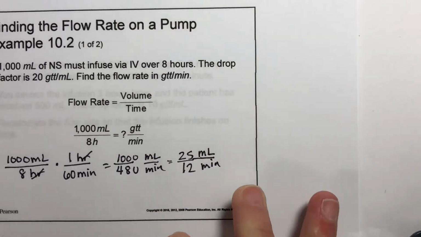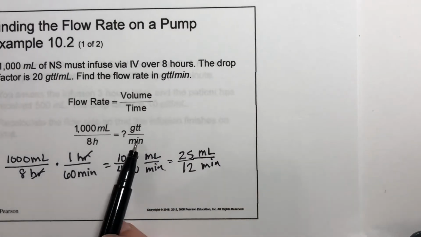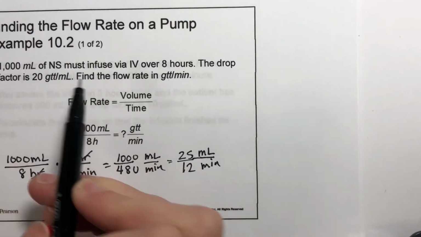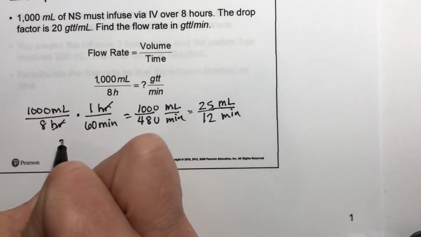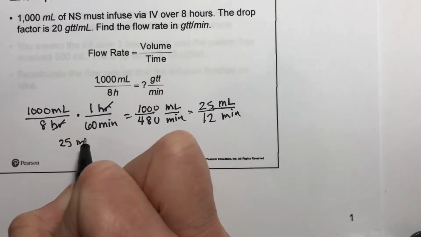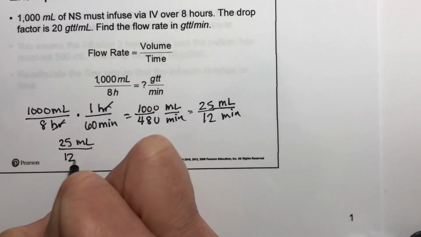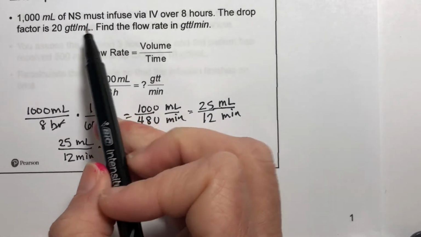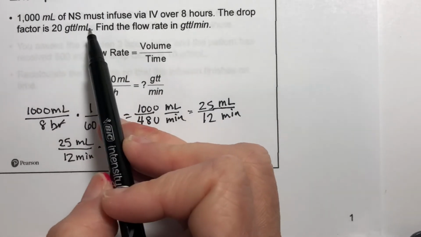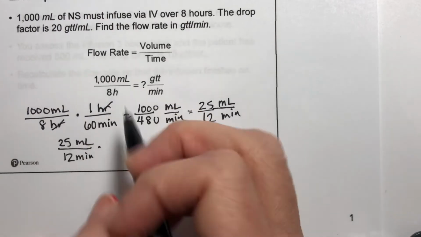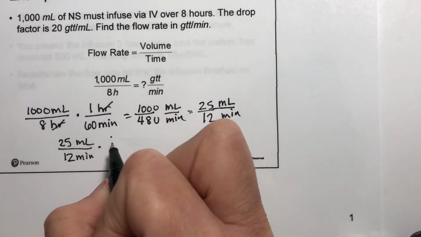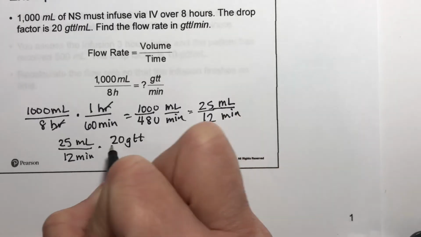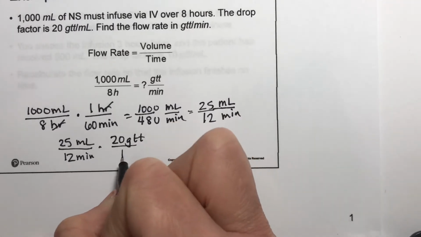Okay. So now I have milliliters per minute. I've got the minutes. I also want the drops. So now I'm going to use this here. So I have 25 milliliters in 12 minutes. And I need to try to get rid of milliliters. So this is 20 drops over milliliters, so I'm going to flip it, no, I'm not. Sorry, 20 drops, and I want to get rid of milliliters. I want it on the bottom.